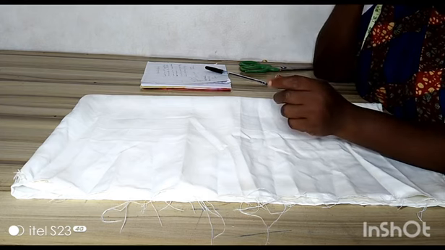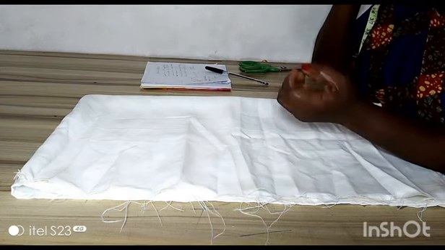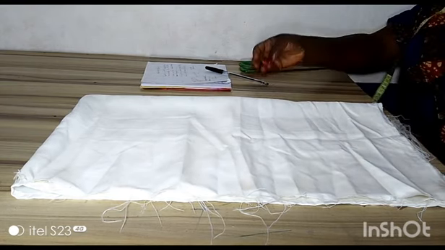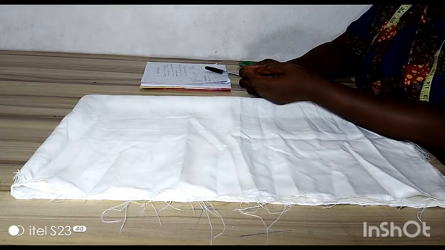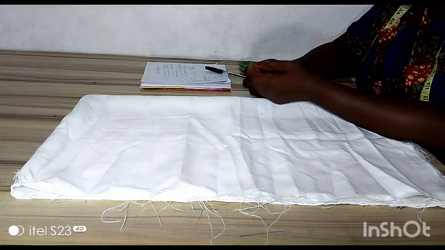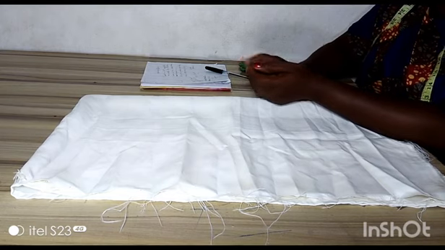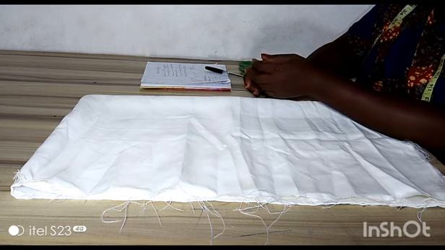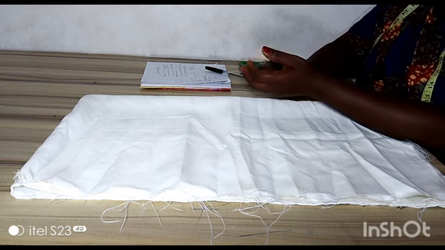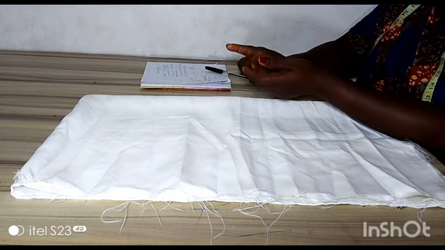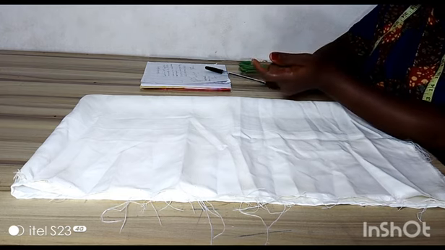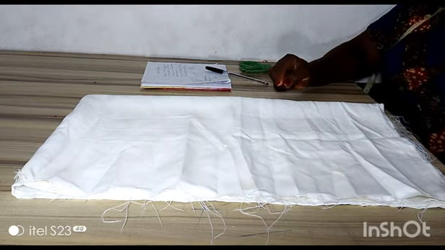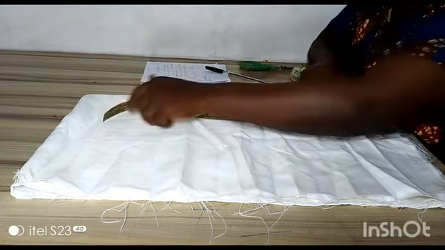So today we are going to be learning how to draft the trendy boubou gown. To draft the boubou gown, you are going to be needing the following measurements: your shoulder to shoulder measurement divided by 2 plus your sleeve length. Then you need your gown length as well, shoulder to gown length, your desired gown length. Then you will need your shoulder to bust measurement.